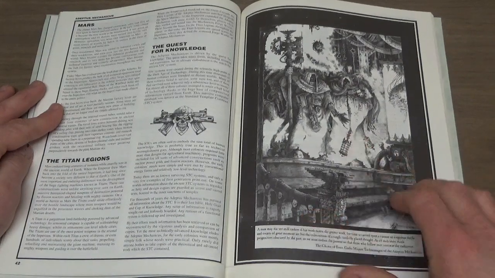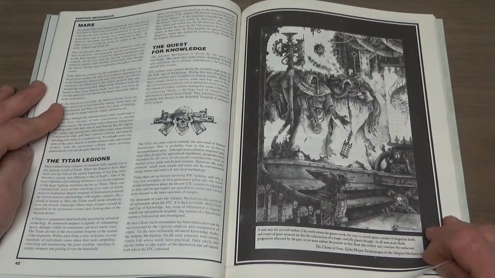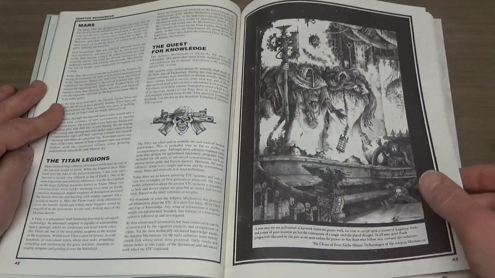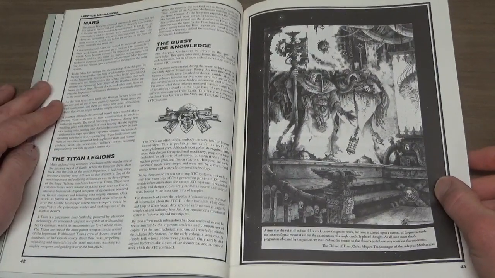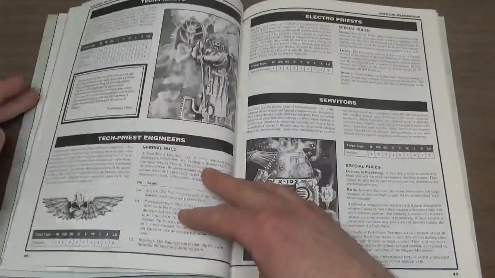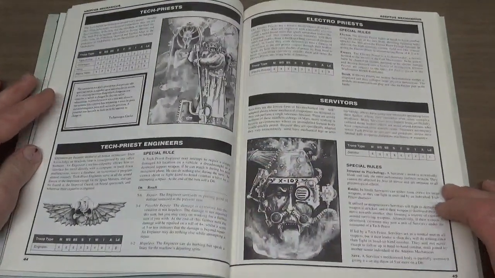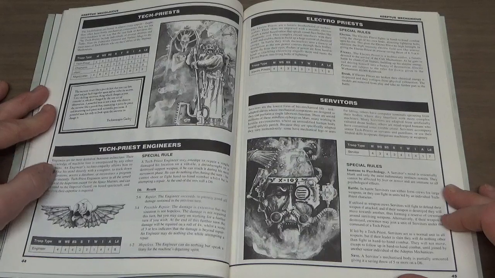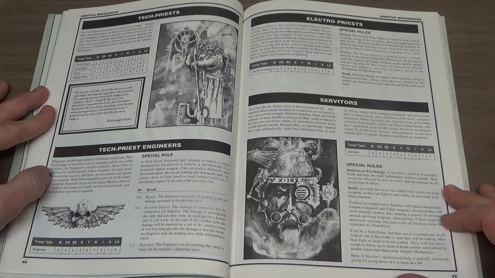I wish the Mechanicus still looked that dark and nasty. I mean, don't get me wrong, the model line is wicked cool, and I would totally play a Mechanicus army nowadays if I had the time and money. I got so many other things on the go, though, I can't even be bothered to get started with that. But let's get into some stat lines. So we got Tech Priests, cool. Again, currently your Astra Militarum. Tech Priest Engineers.